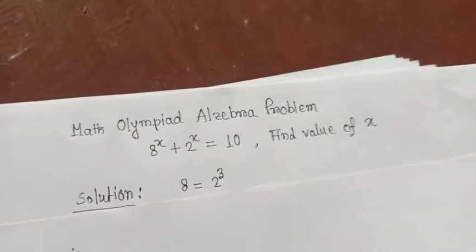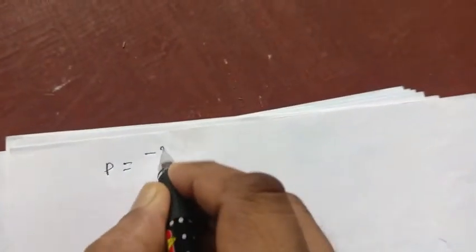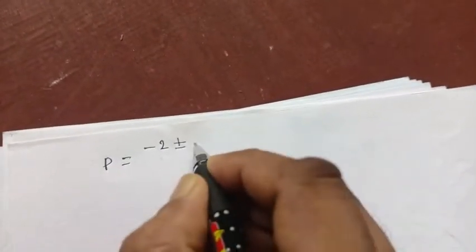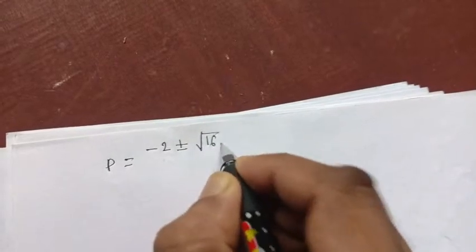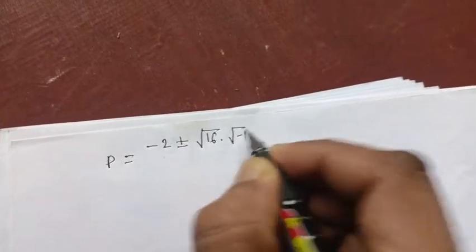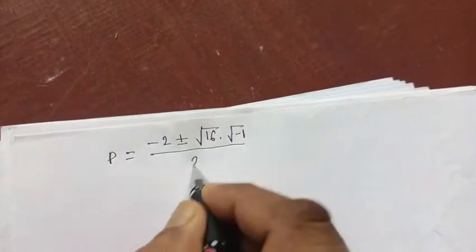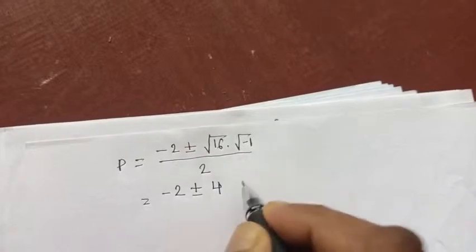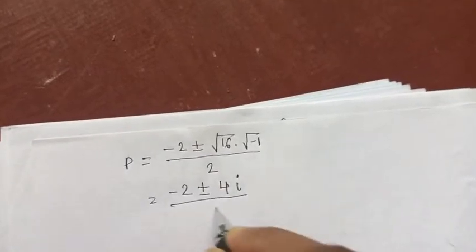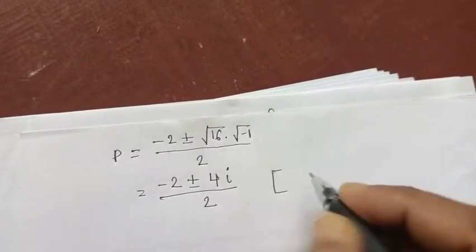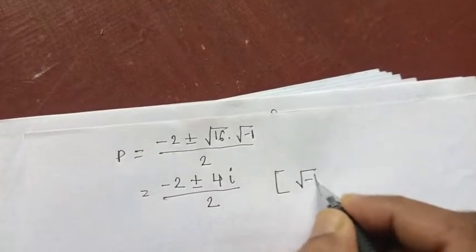Now the equation becomes p equals minus 2 plus minus root over 16 into root over minus 1 by 2, so minus 2 plus minus 4i, as in complex numbers we can express root over minus 1 as i.